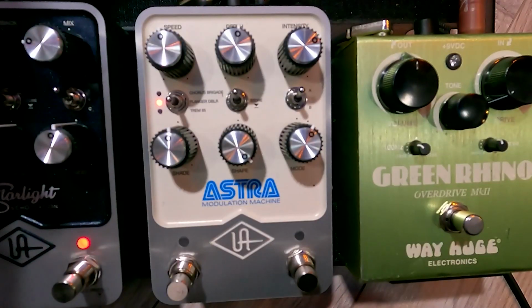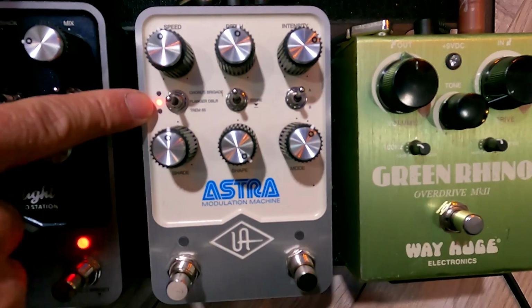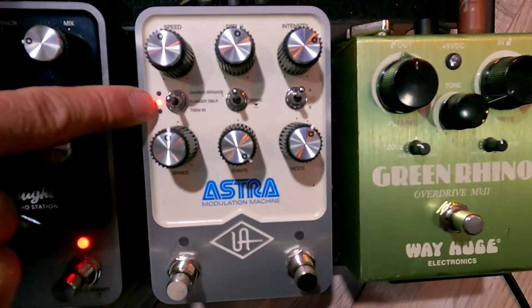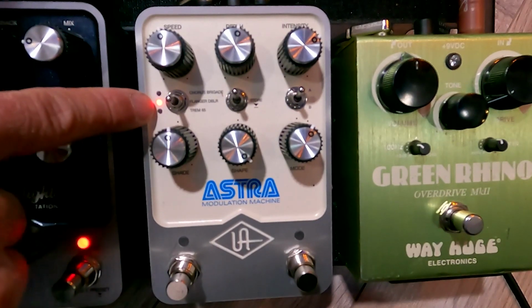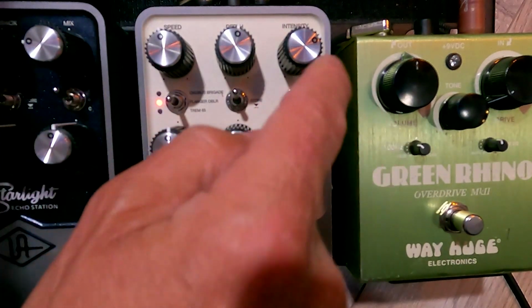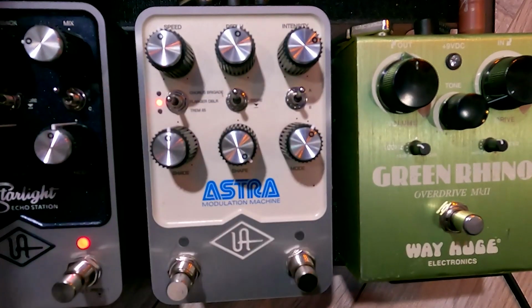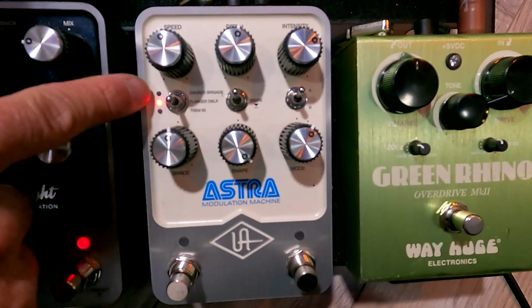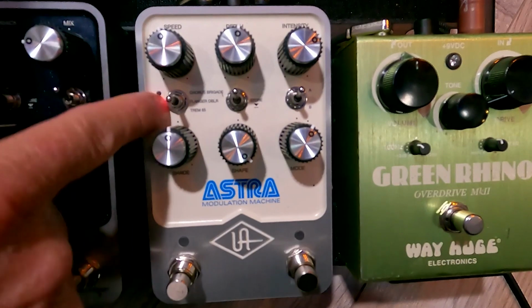So looking at the Astra Modulation Machine, at the top we have our main controls: the speed, the depth, and the intensity. Over here is our effect mode. We have chorus brigade, flanger doubler, and then the tremolo 65. And then we have a toggle switch. So within each one of the effects, we have multiple effect modes that we can go into. So it's almost like having a couple different types of effects in each one of those effect selections.